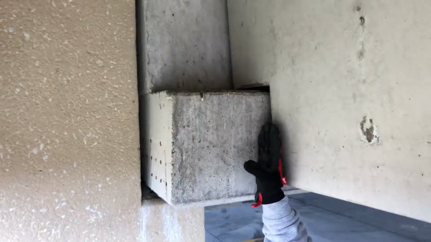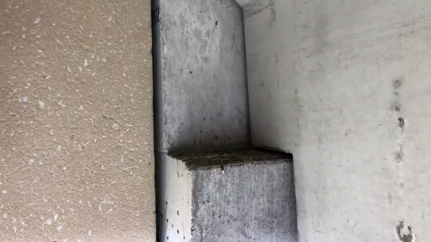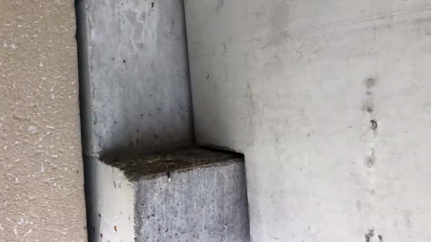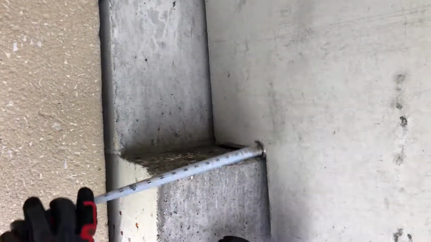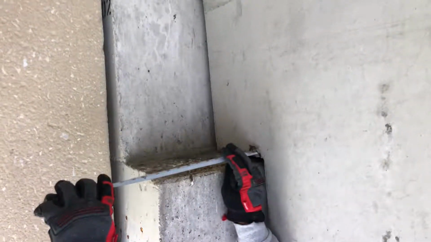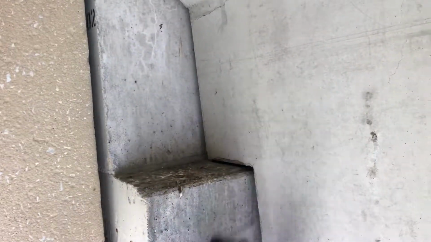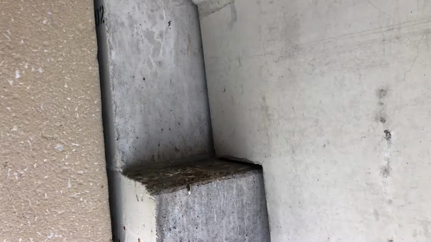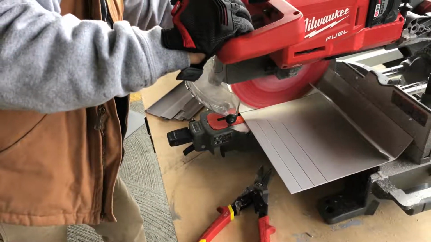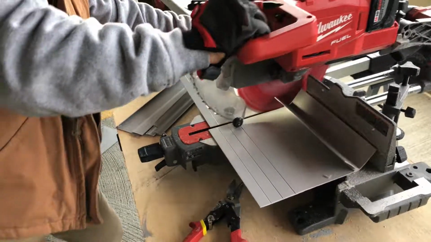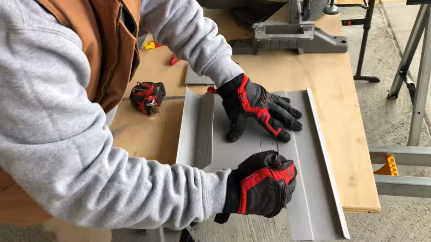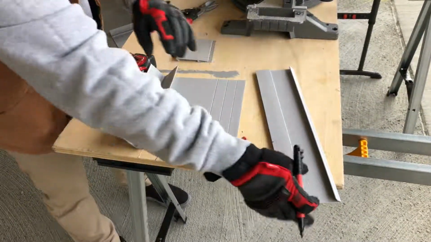Today we are going to demonstrate how to properly install an AviAngle end cap. An end cap is required when a ledge area terminates at one end. You don't want to leave an end open for pest birds to be able to gain entry behind the section of AviAngle. Take all the necessary measurements of the ledge and the components that will need to be cut for your AviAngle end cap.